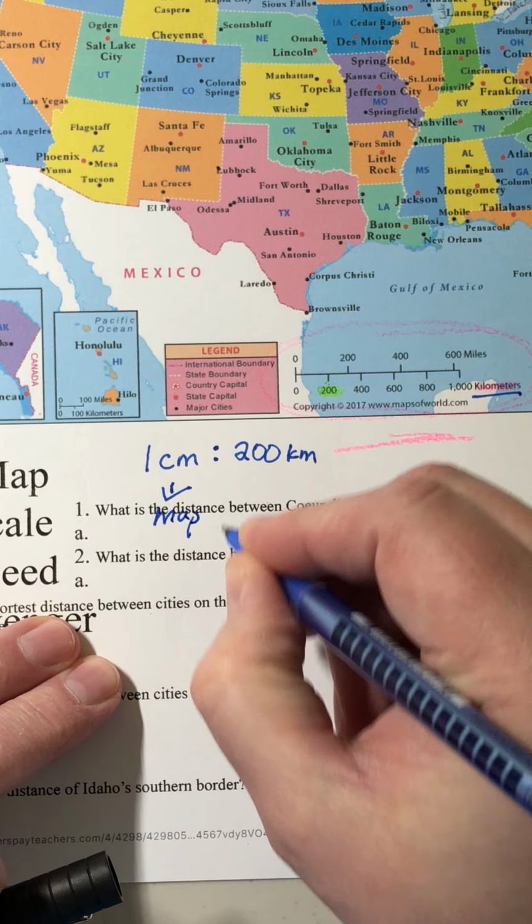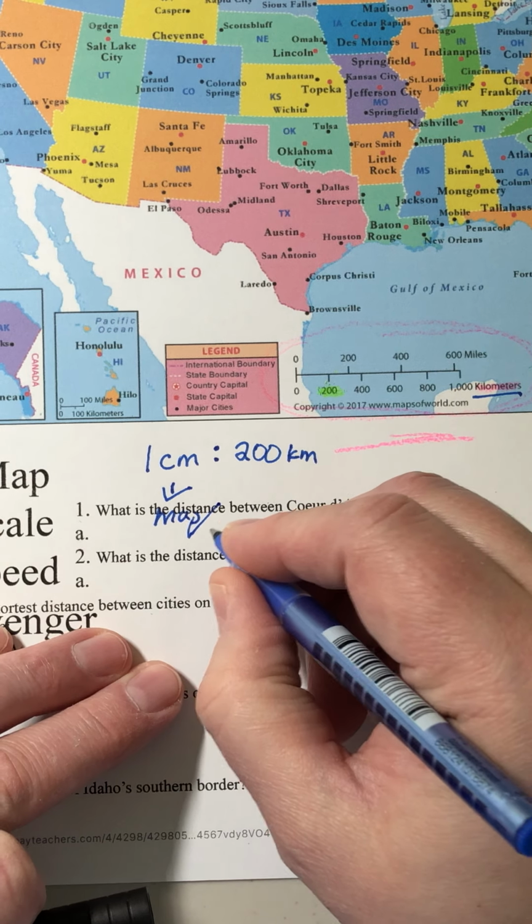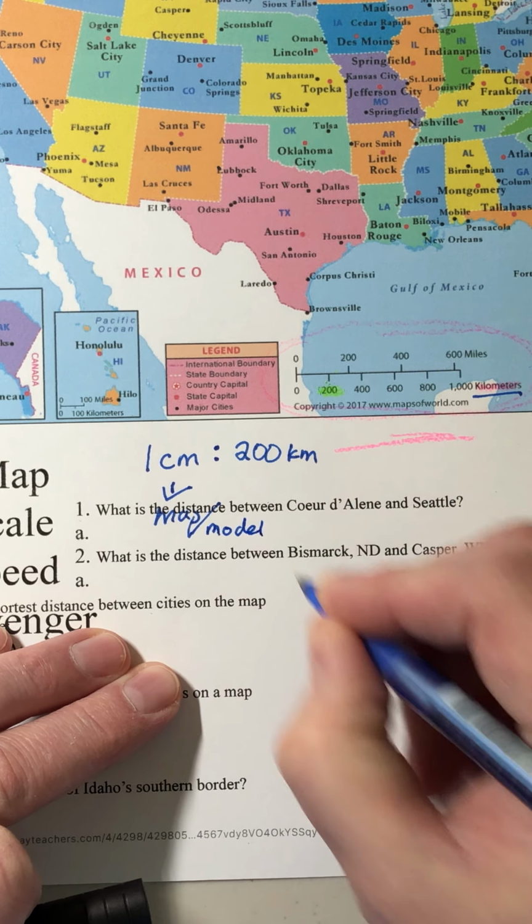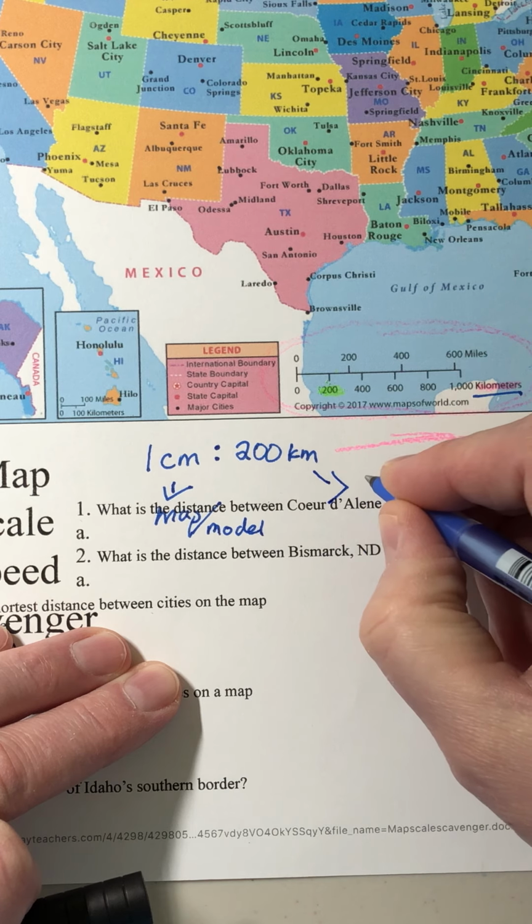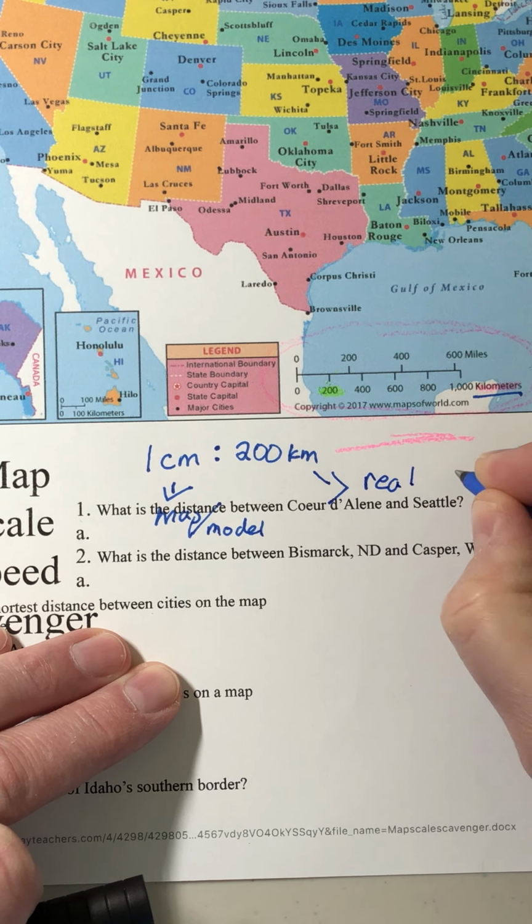Okay, so the first part is map or model. And the second part is real life.